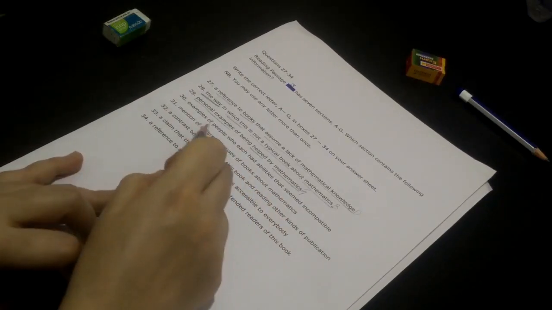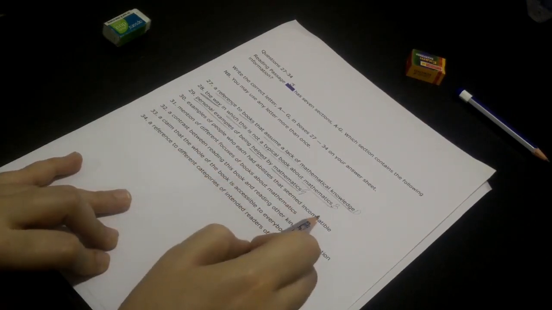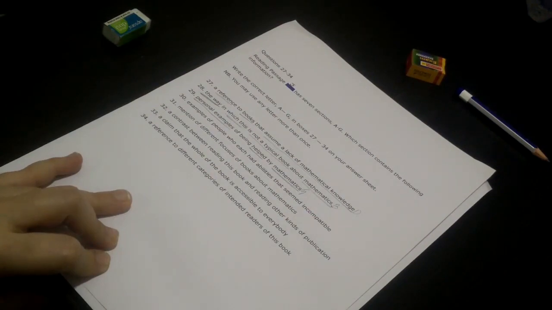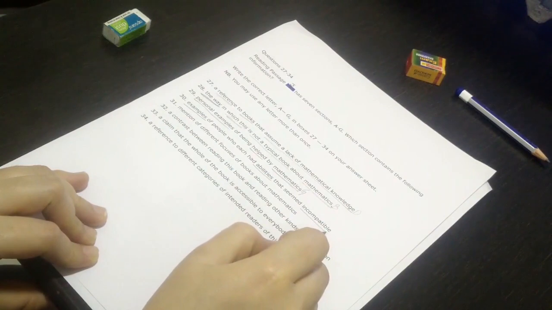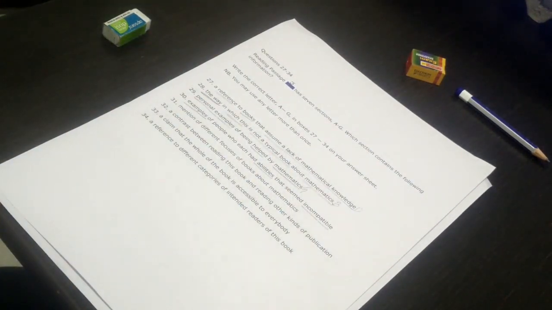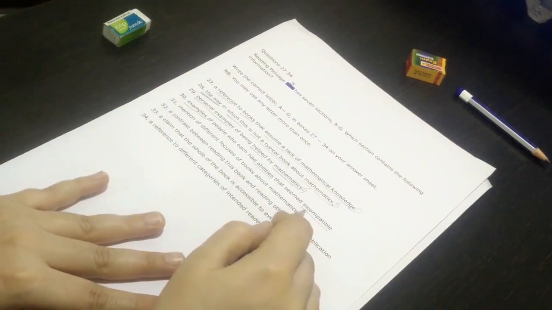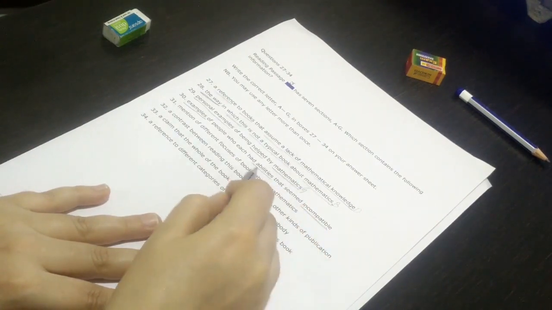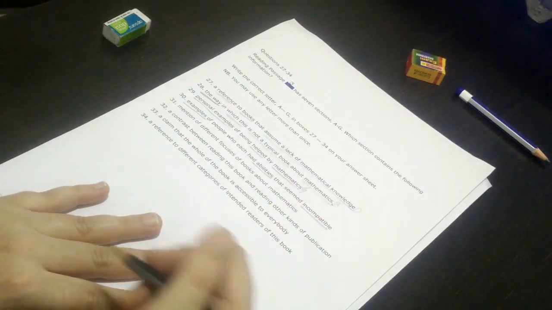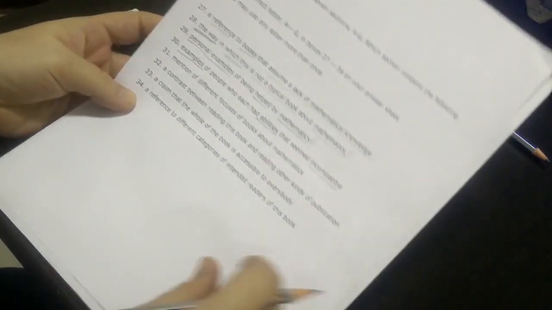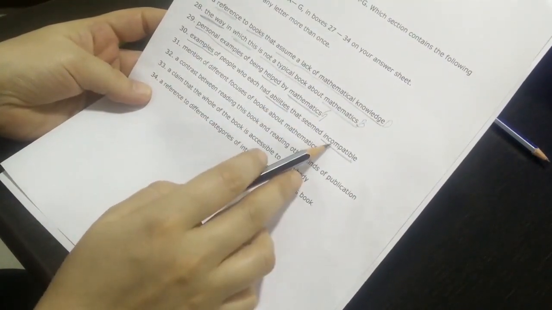Our 30th question is examples of people who each had abilities that seemed incompatible. So first of all, let's look for the keywords: examples, abilities, incompatible. Incompatible means when two things or people are not capable of coexistence, means they are different in nature, so that they can't exist harmoniously together. And abilities means the power of a person, the capabilities of any person. So let's find these keywords: examples, abilities, incompatible.